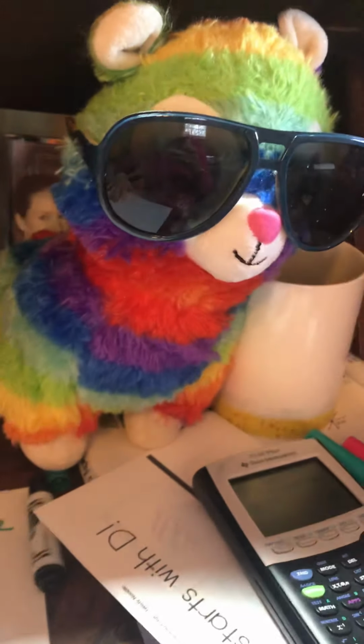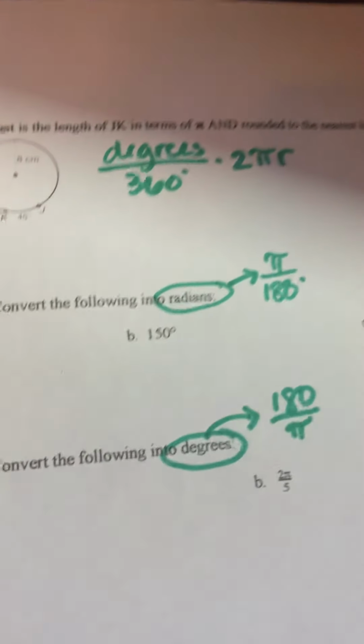So if we look at our second page of notes, Lullaby, how do you think we're doing? Yeah, I think we're doing great. This guy's got this down.